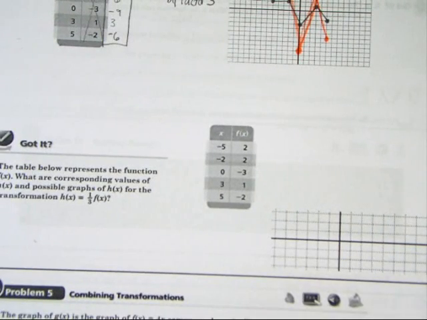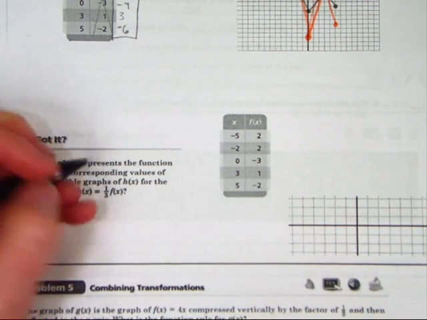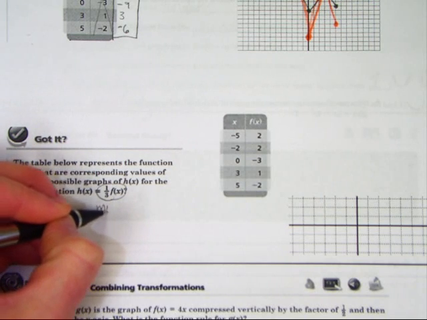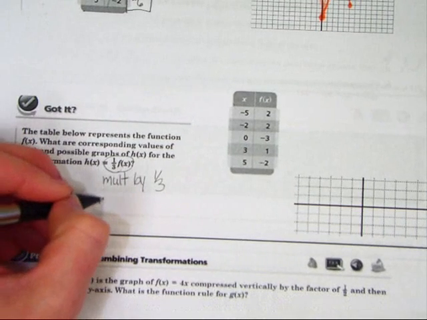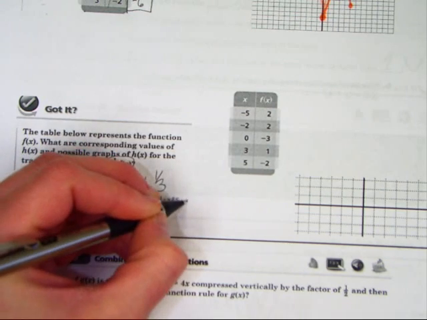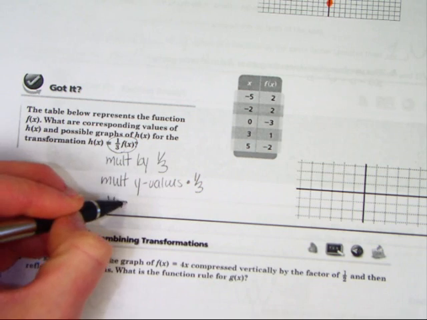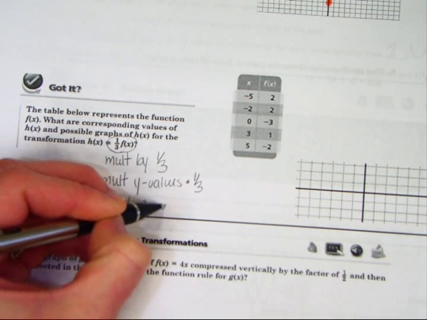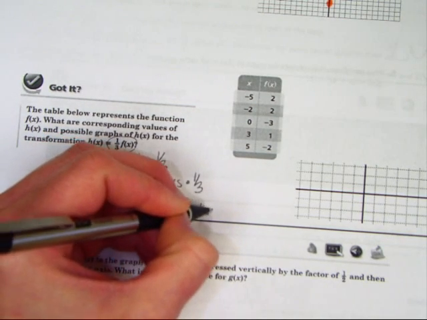Okay, got it? It says the table below represents the function f of x. What are the corresponding values of h of x and a possible graph of h of x for the transformation if you multiply by 1/3? So you're going to multiply your y's by 1/3. Now if you multiply by 1/3, I hope you know that that's smaller than 1. That means it's going to be vertically compressed by a factor of 1/3.